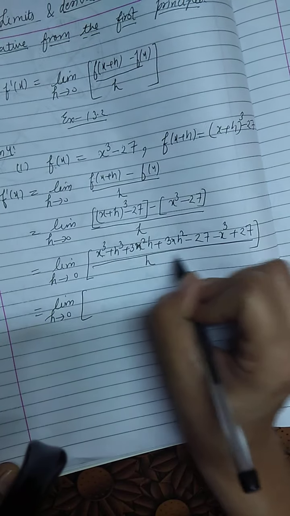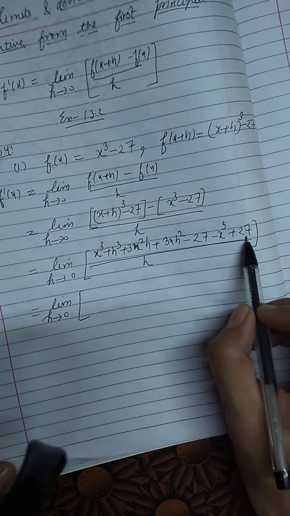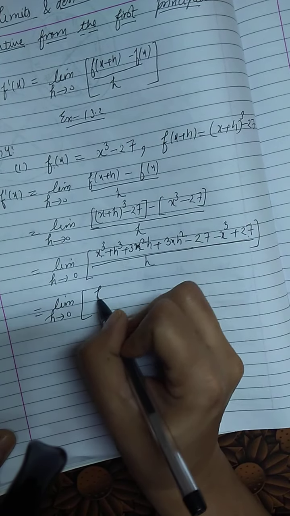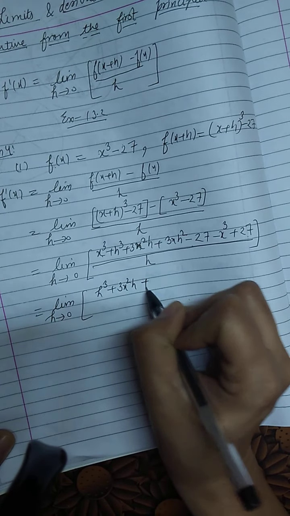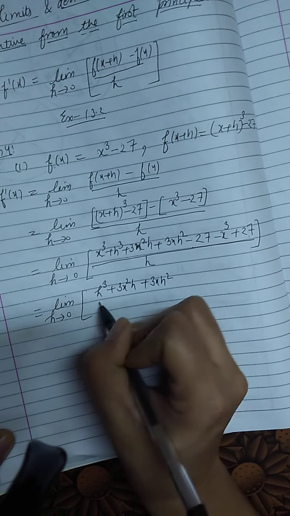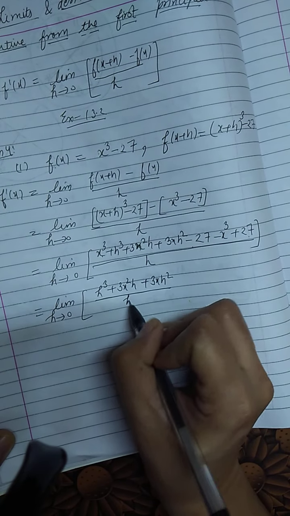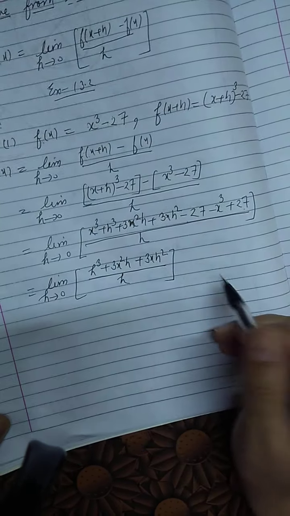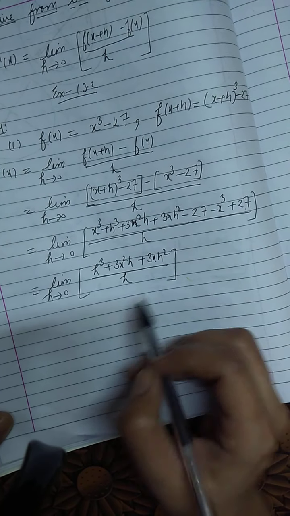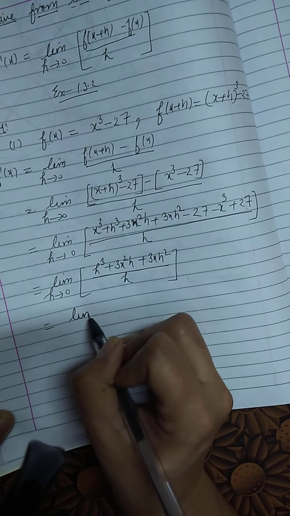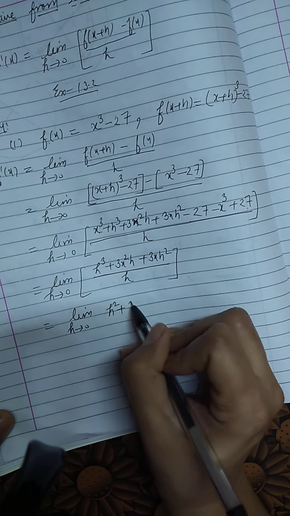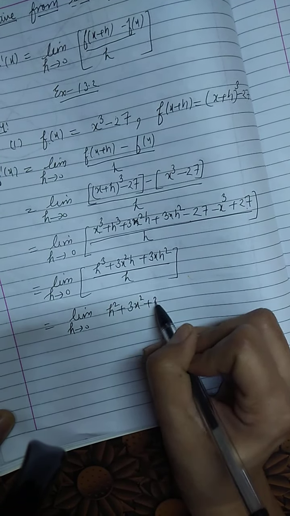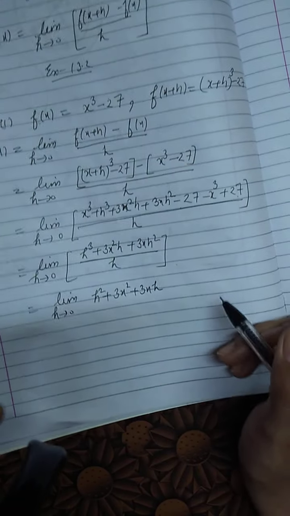So x cube minus x cube and minus 27 plus 27 cancelled, we are left with h cube plus 3x square h plus 3x h square whole divided by h. Now from the numerator we will take h common and cancel, and it will become limit h approaches to 0, h square plus 3x square plus 3xh.